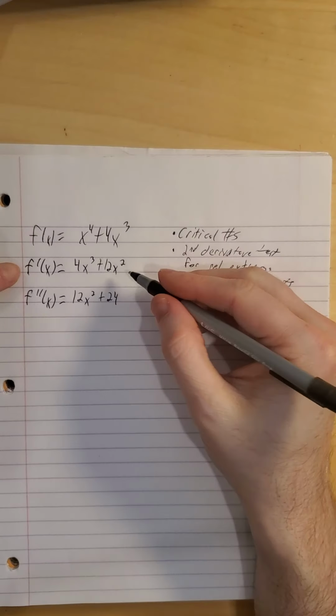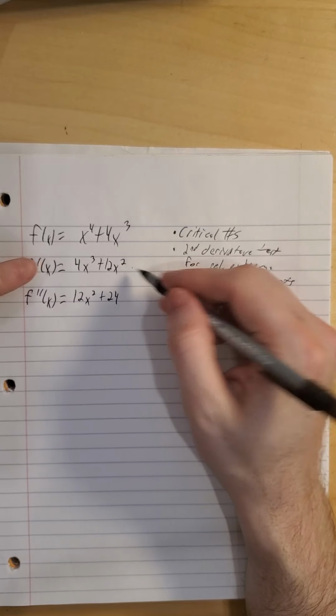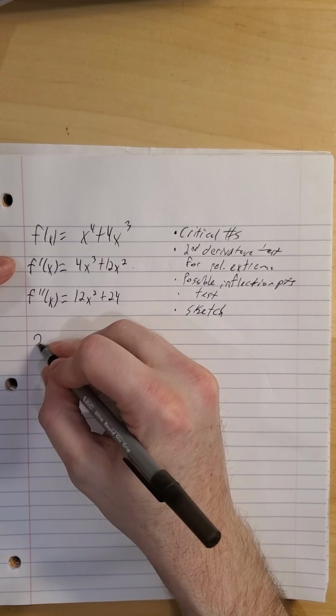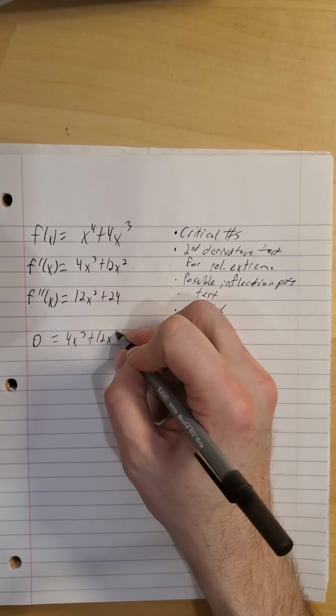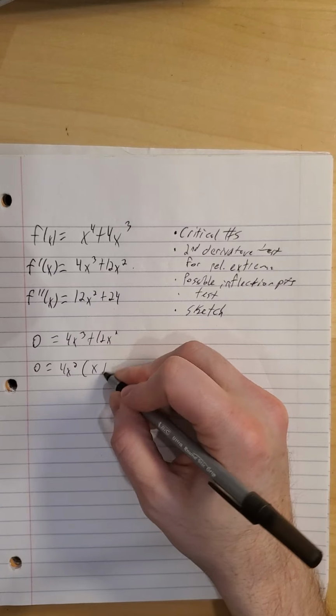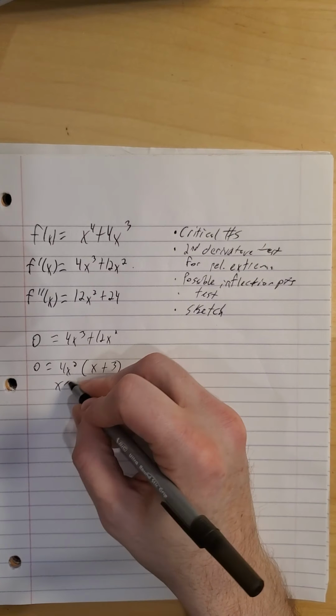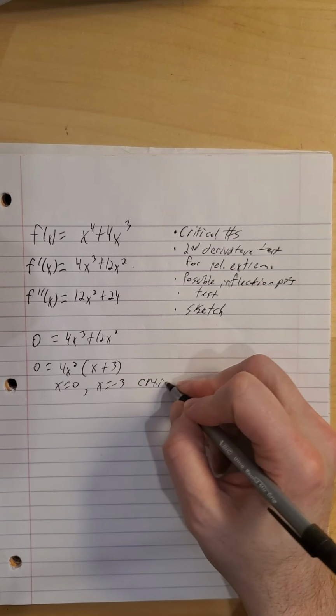So our critical numbers are places where the first derivative is undefined or 0. This is a polynomial, so we're just going to have zeros. So 0 is 4x cubed plus 12x squared. We can do a little bit of factoring there. We can pull a 4x squared, leaving us an x plus 3. So x equals 0, x equals -3 are the critical numbers.